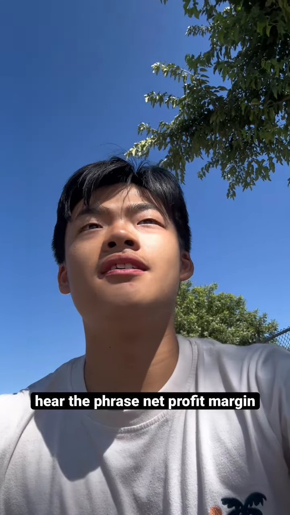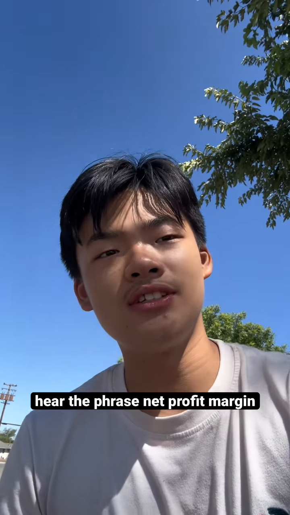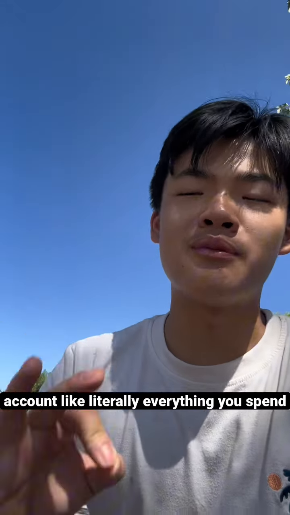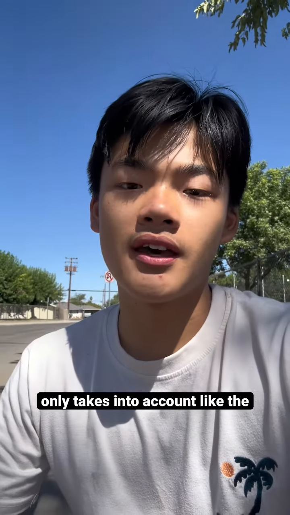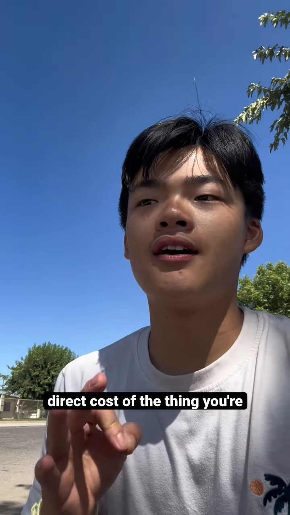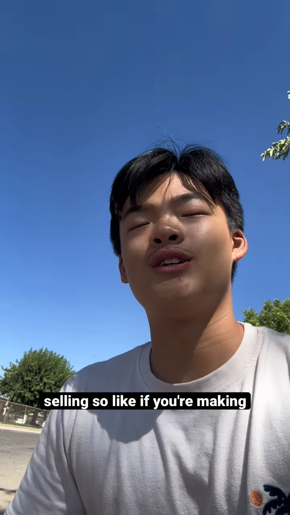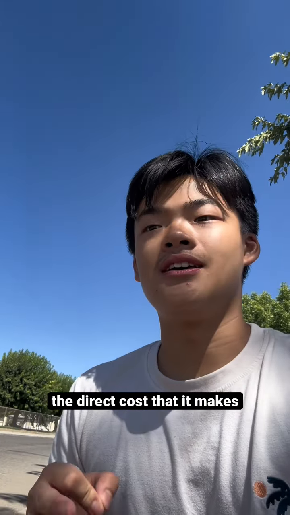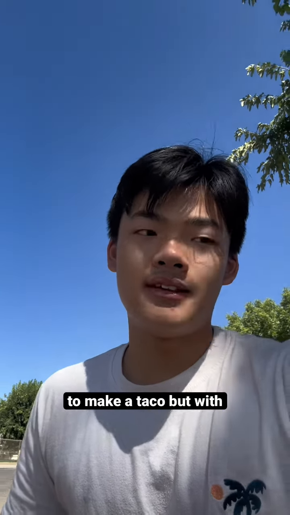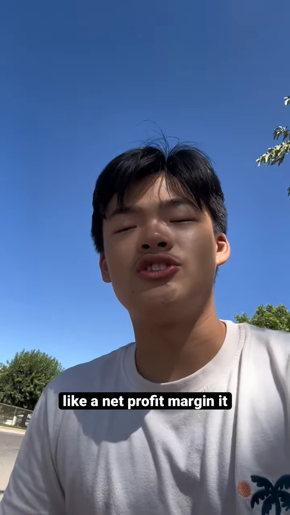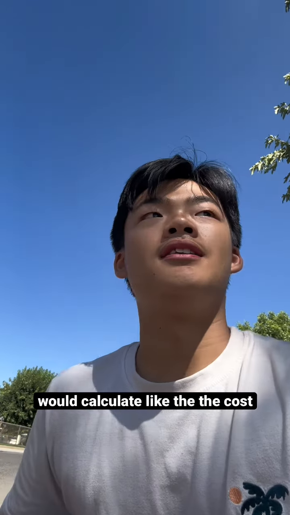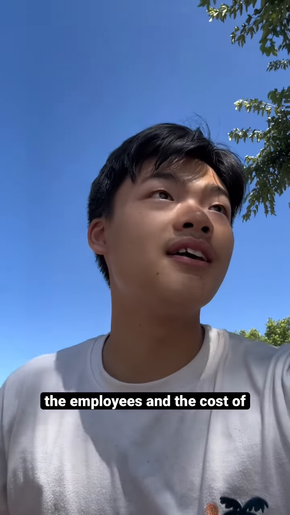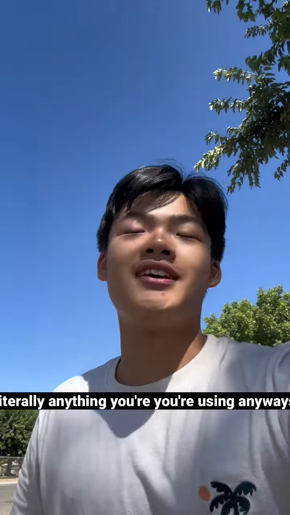Now, if you ever hear the phrase net profit margin, that actually takes into account literally everything you spend money on, because gross profit margin only takes into account the direct cost of the thing you're selling. So if you're making tacos, then it only calculates the direct cost it takes to make a taco. But with a net profit margin, it would calculate the cost of the place you're selling it at, the cost of paying the employees, and the cost of literally anything you're using.